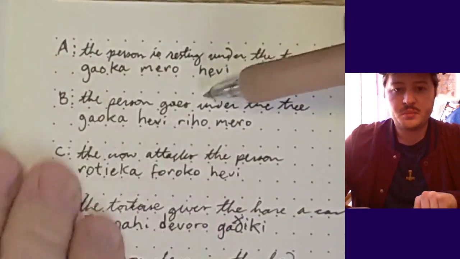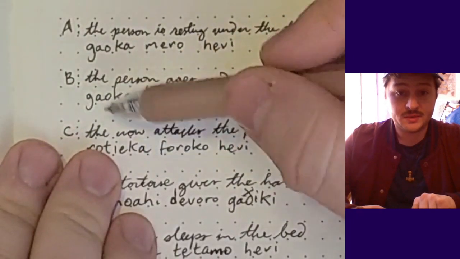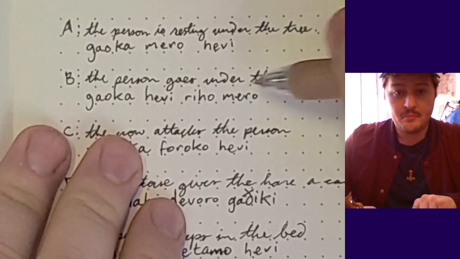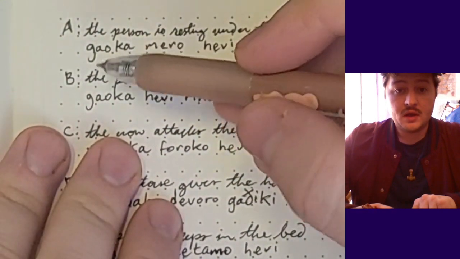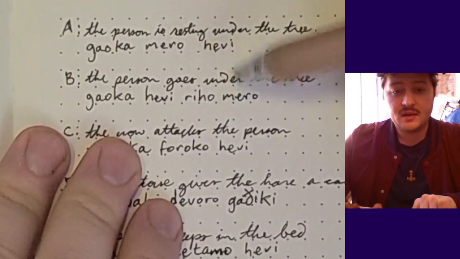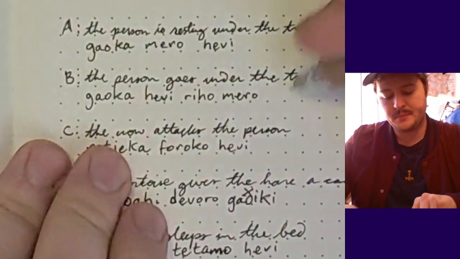Okay, now we have the person goes under the tree. So now we have rauca, that's still what's happening. Evi rio mero. Rauca evi rio mero. So the person unders themselves. This is the reflexive pronoun. And then there's the tree. The tree is kind of like the extra: where did they under themselves? Oh yeah, the tree.